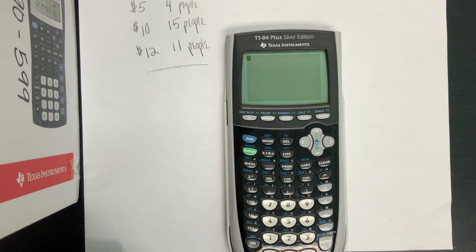So if I charged $5 for either my necklace or my dozen of cookies, then 4 people said they'd buy it, and depending on what you decided for your business. Okay, and then if I charge $10, 15 people bought it, 12, 11.